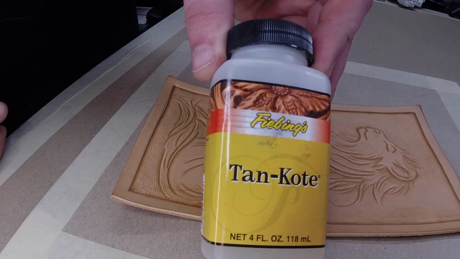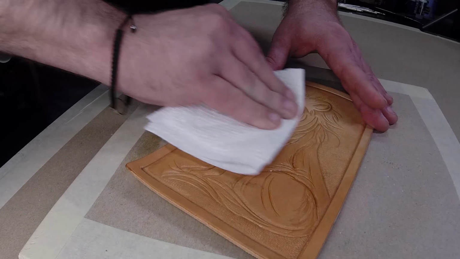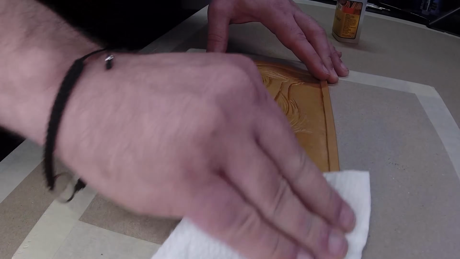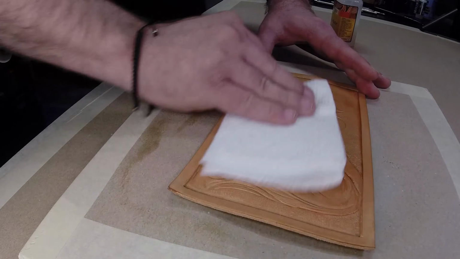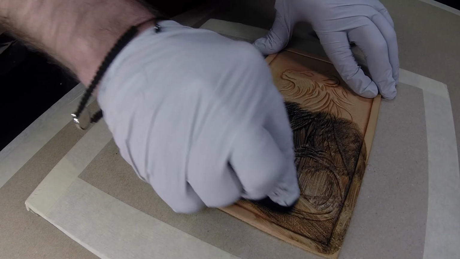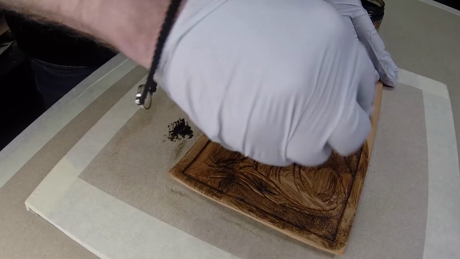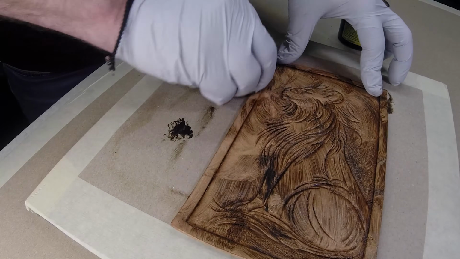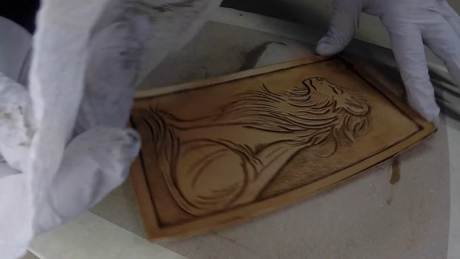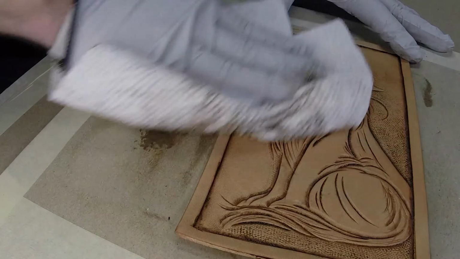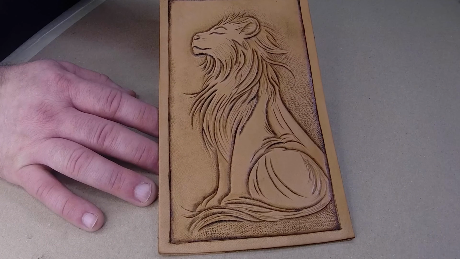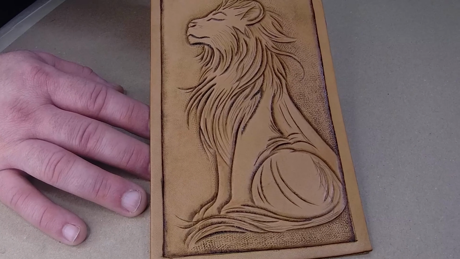So obviously this is a little light and hard to see on camera. So what I'm going to do is seal it with Tan Coat and then antique it. That'll allow us to see that texture that we've created a lot easier. So that really helped those shadows pop, and you can really see how much of a difference it can make.